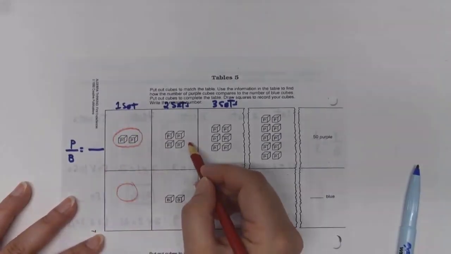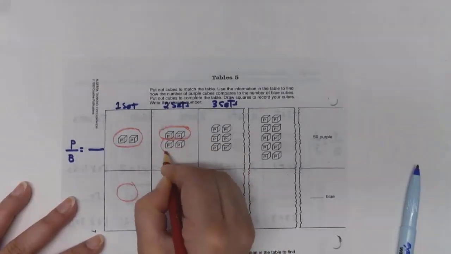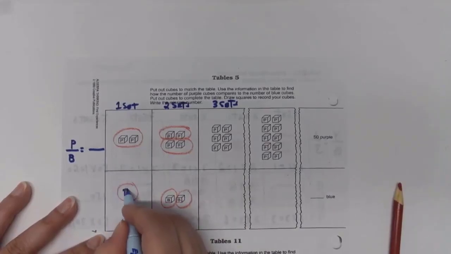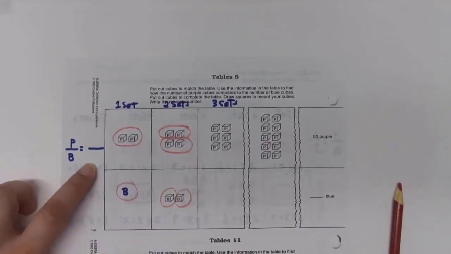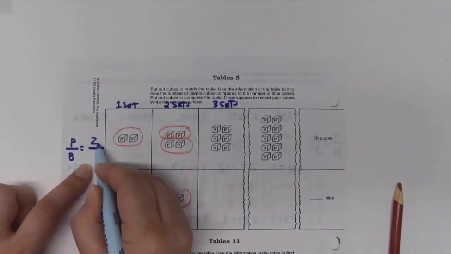And I have how many sets of purple here? 2 sets. Each set is 2, right? And then I should have 2 here also. So each set of blue is 1. Can we see that? We should have a blue here. So I can fill out here, right? So this is going to be how many purple to how many blue? 2 to 1. Everybody okay?